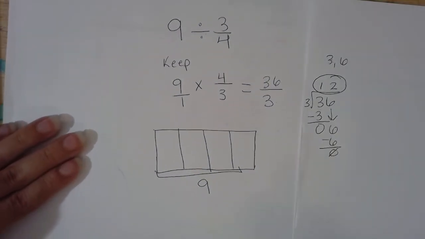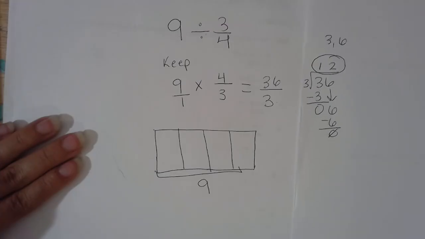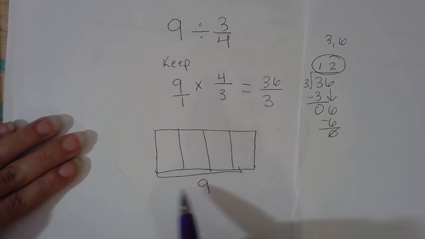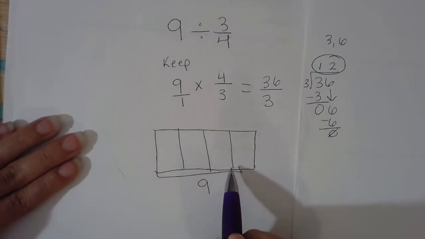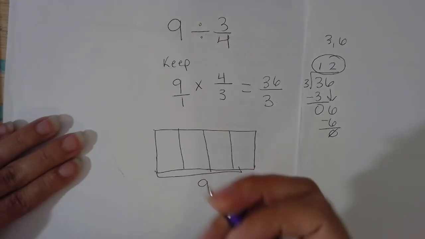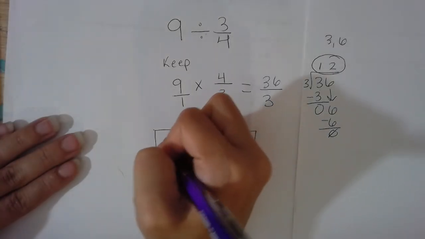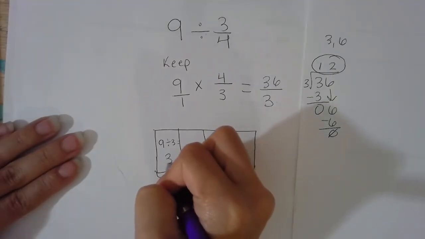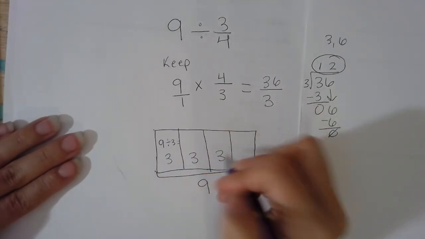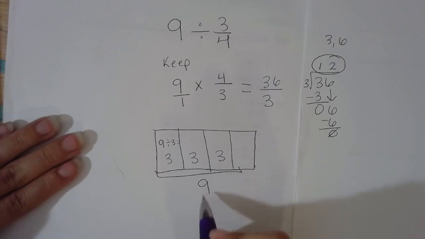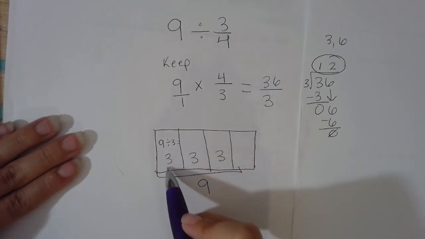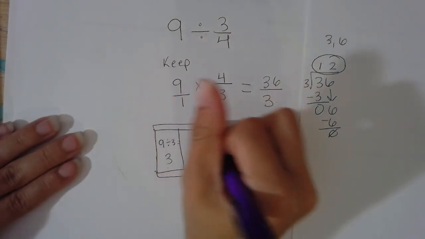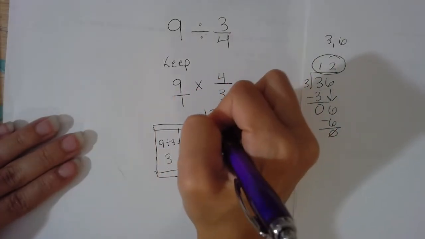So when we're solving this, we're trying to find out what this entire rectangle would be equivalent to. If these 3 sections together make 9, we can think of one section as 9 divided by 3, which is 3. So each of these sections would be 3. So 3 plus 3 plus 3 gives us a value of 9. If this section is 3, then this section over here is also 3, meaning this entire model is equivalent to 12.